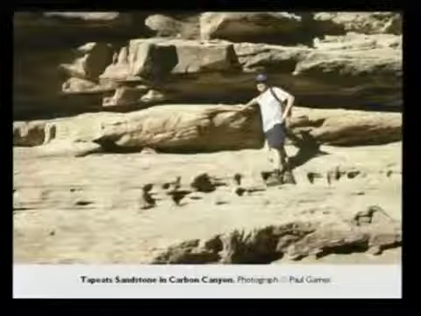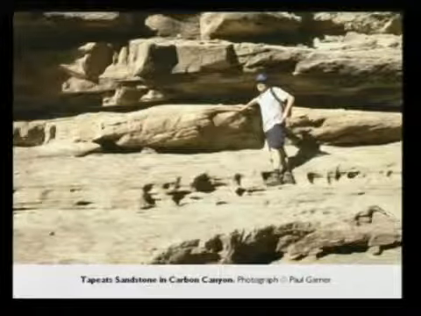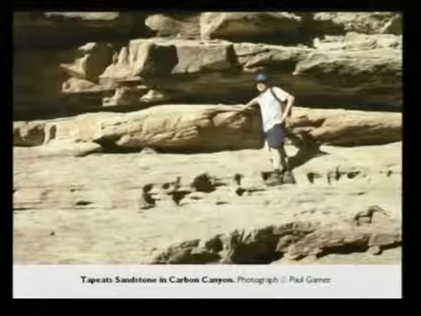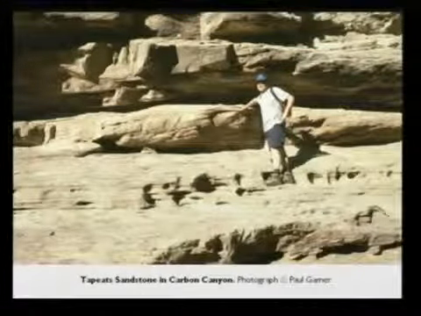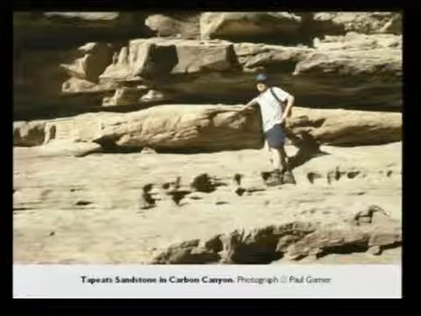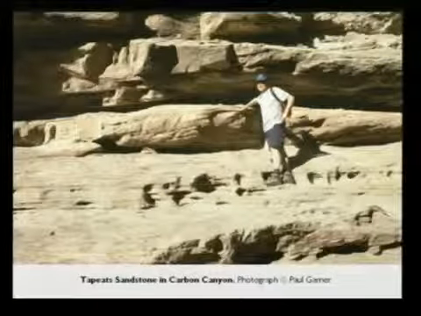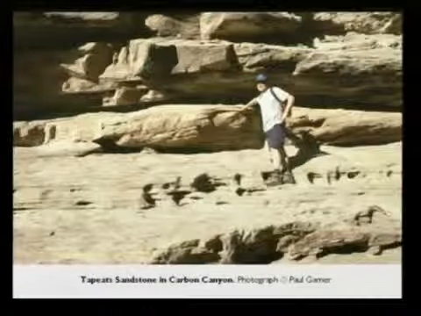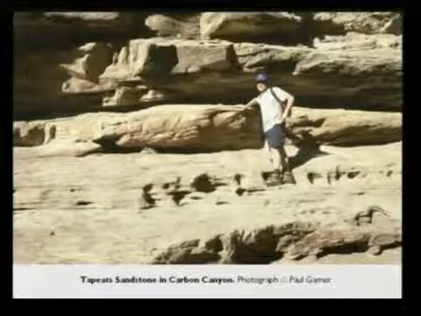Consider, for example, the Tapeats sandstone. Now, the Tapeats sandstone is exposed in some magnificent outcrops in Grand Canyon and elsewhere through central Arizona. You can see it here, a typical outcrop in Carbon Canyon, which is one of those canyons within the Grand Canyon, just off the Colorado River. Now, the Tapeats sandstone forms that basal Cambrian deposit. It's the basal Cambrian deposit of what's called the Tonto Platform in Grand Canyon. It's the lowermost layer that sits on top of that eroded Precambrian basement complex.